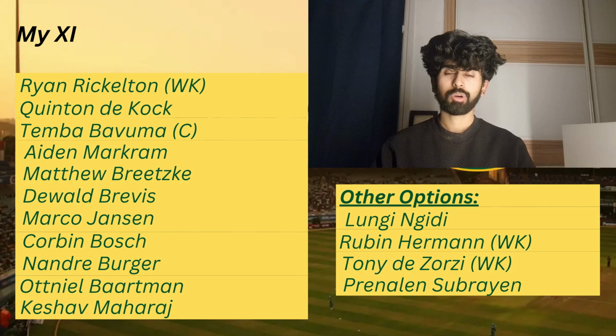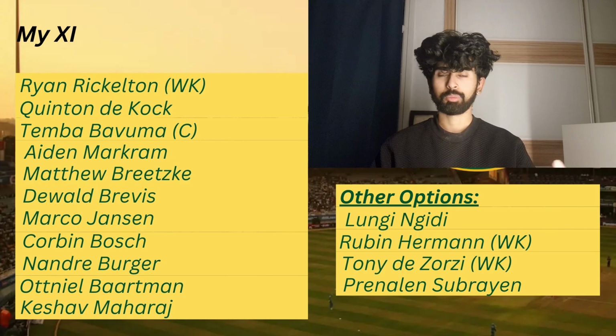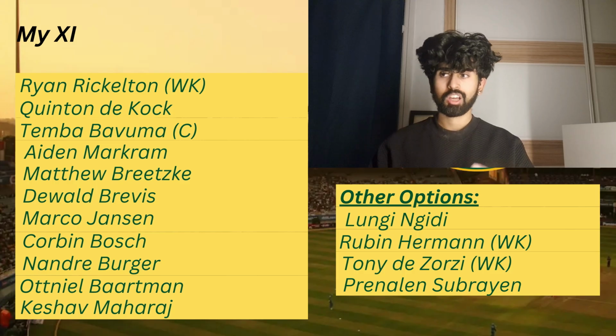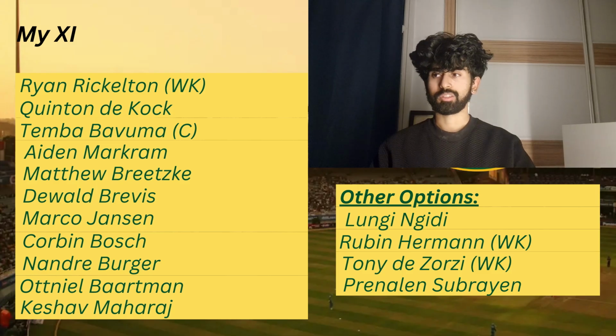So you've got Nandre Burger and Marco Jansen to bowl in the powerplay, and Corbin Bosch and Ottneil Baartman can bowl at the death. Keshav Maharaj, the one defensive spinner, can bowl the turnovers. It would be a gamble if, let's say, you're managing some other overs and Brevis has to bowl. But I would rather you've got the four frontline fast bowlers, Maharaj, and Markram if needed, because I don't think, especially in white ball cricket, spin is the way for South Africa to try and tackle India's batting lineup.